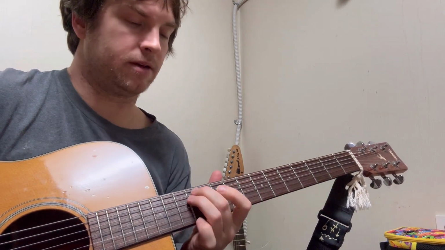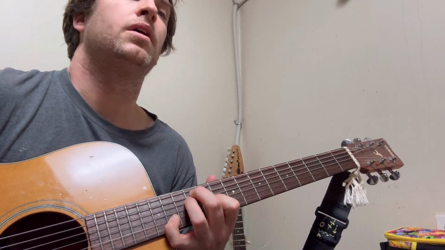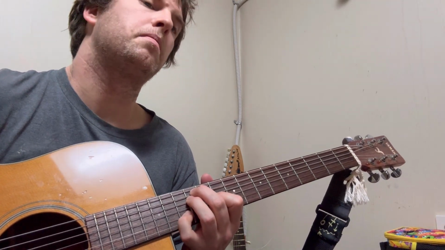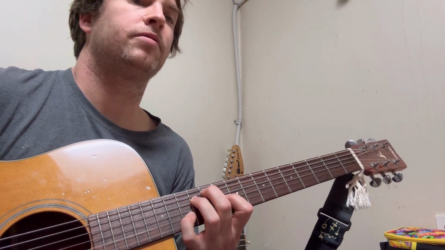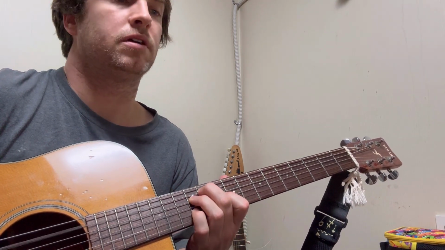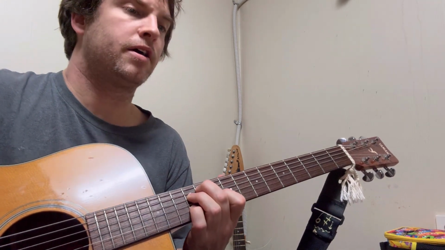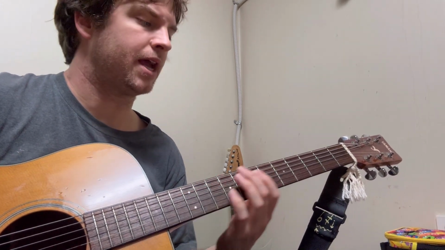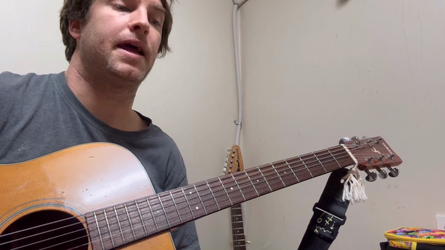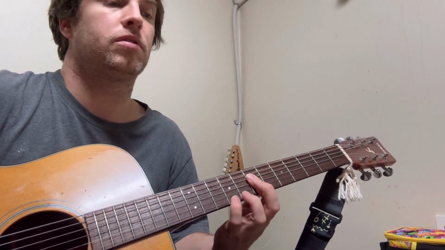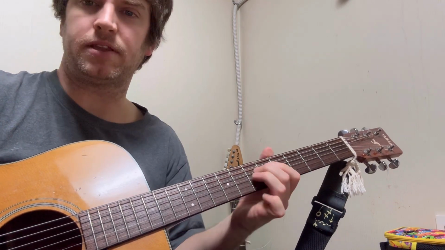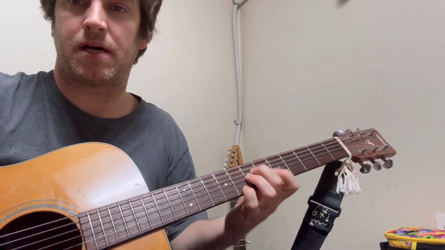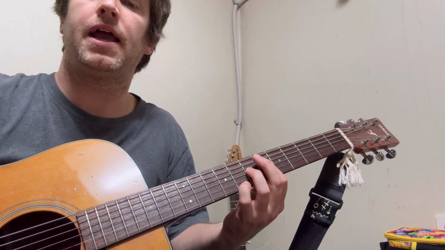And we have A in the bass here, dominant 7th, minor 7th, minor 7 flat 5, and diminished 7th. We have major 7th, we have A in the bass here for D major 7th. We have dominant 7th, minor 7th, minor 7 flat 5, and diminished 7th.